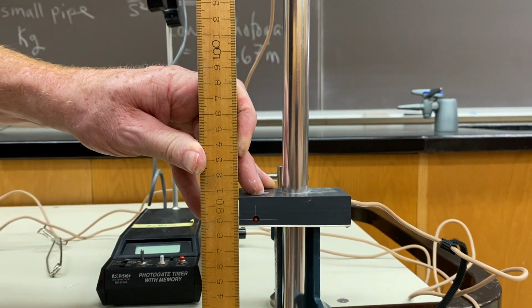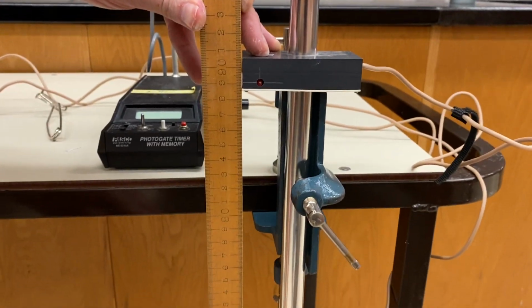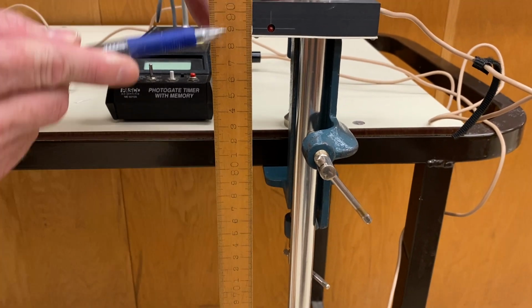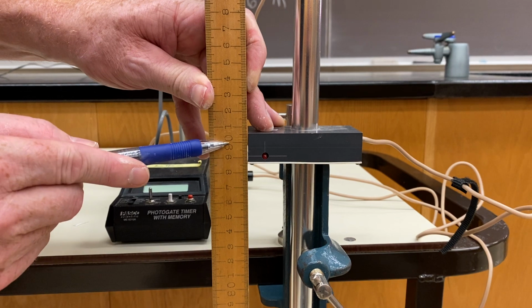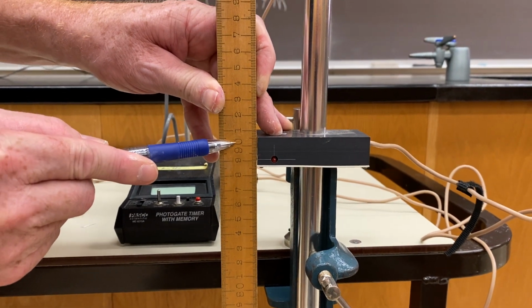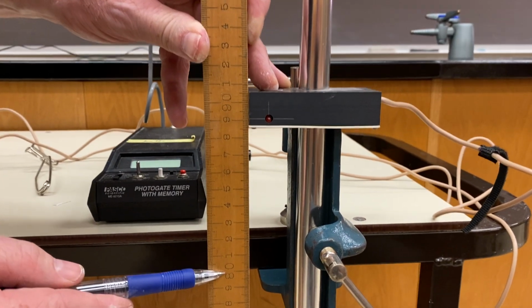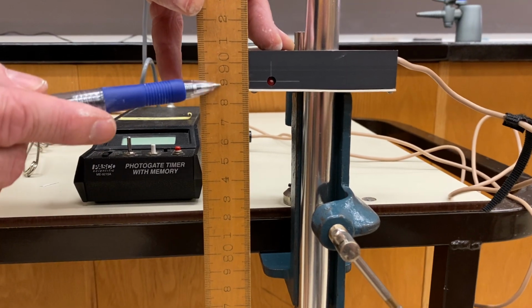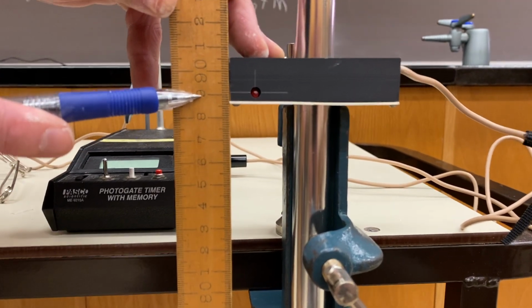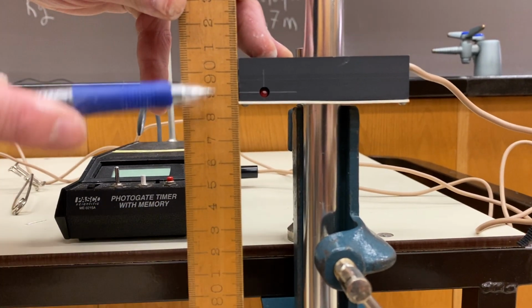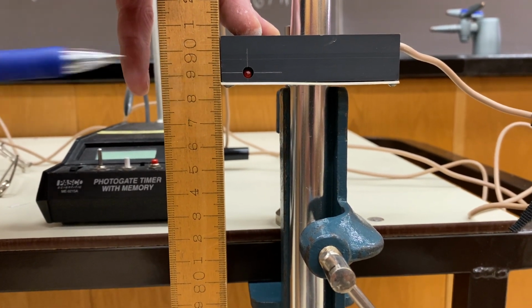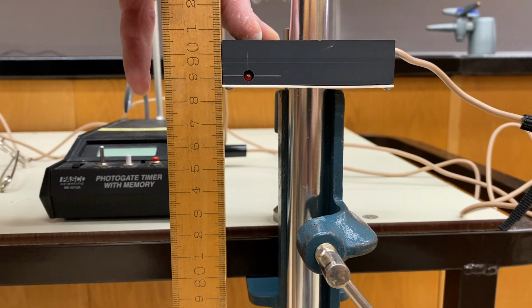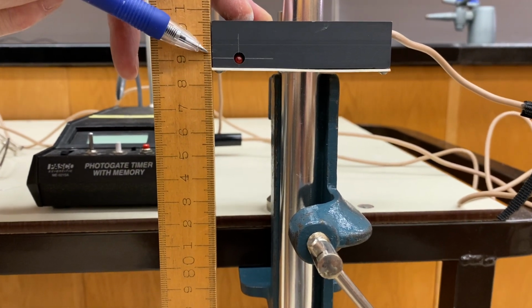So how tall is it? This is 0.7, this is 0.8, this is 0.9. So it looks like it's just a little bit less than 0.9 meters high. So this is 0.8, and this is 0.89 right here. 0.89, and then it looks like we might be 1 or 2 past in terms of millimeters.